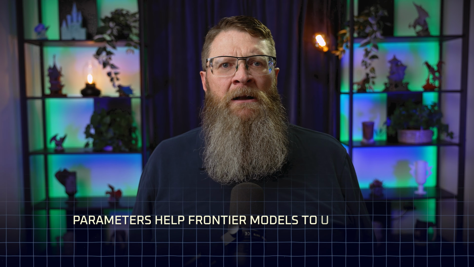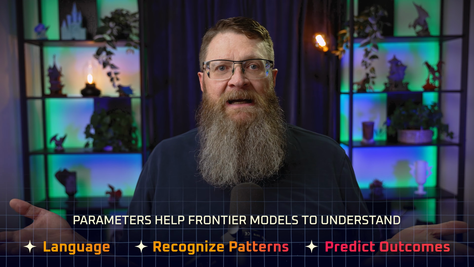Frontier models are often huge. We're talking billions or even trillions of parameters. Parameters are the little adjustable settings inside the model that help it understand language, recognize patterns, or even predict outcomes. The more parameters, the better it can capture the details, just like having more pixels in a camera makes your pictures clearer. These models are trained on massive amounts of data so they can understand things like language, images, and even emotions more naturally.